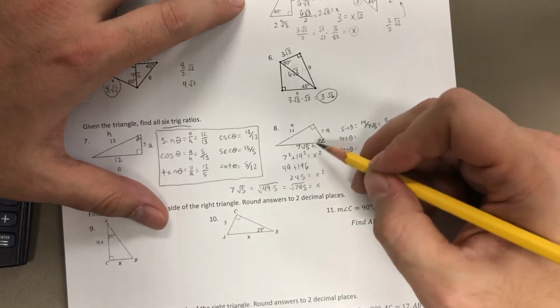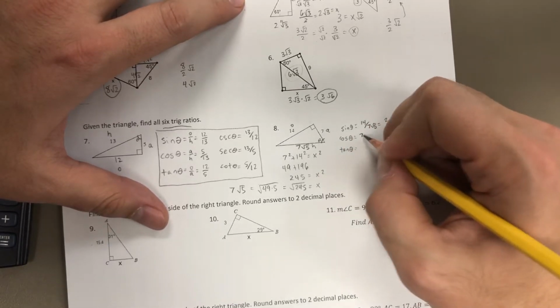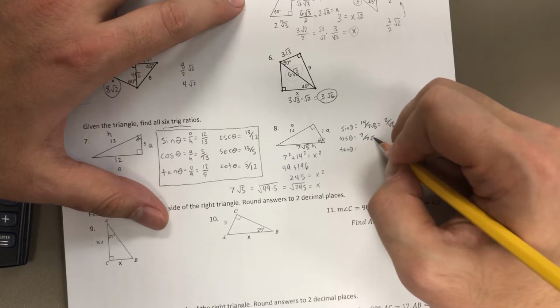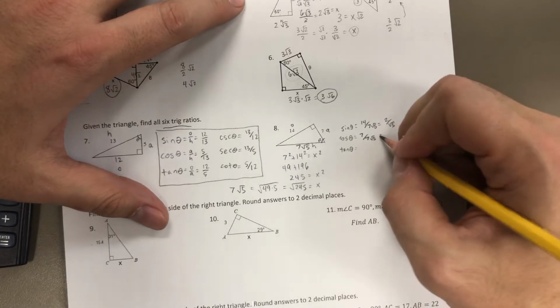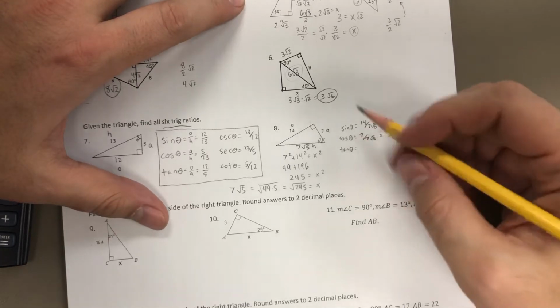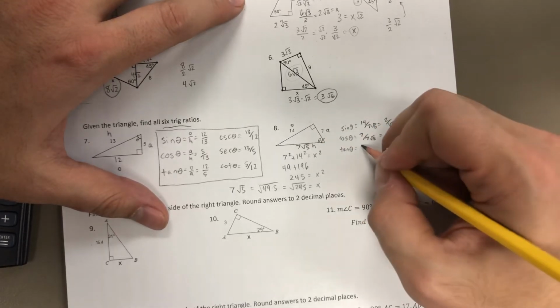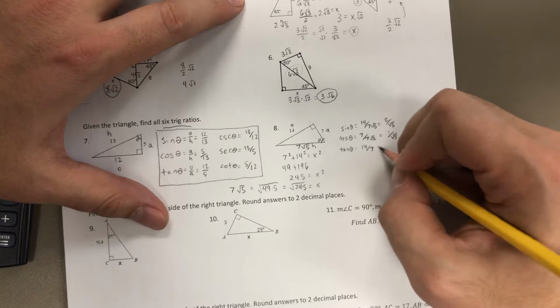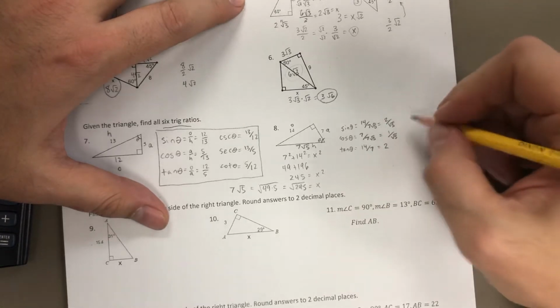I'm just going to leave it as is. Cosine, so that's going to be adjacent over hypotenuse, so that's going to be 7 over the 7 square root of 5. And the 7's reduced, so that means that this turns into 1 over the square root of 5. Tangent is opposite over adjacent, so that's going to be 14 over 7, and that easily reduces down to just 2.